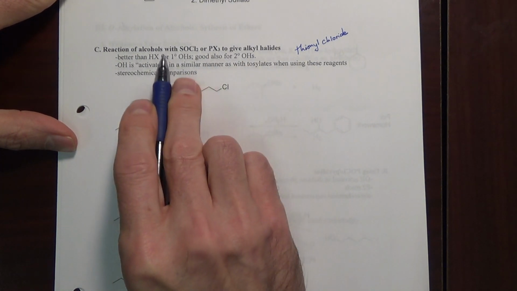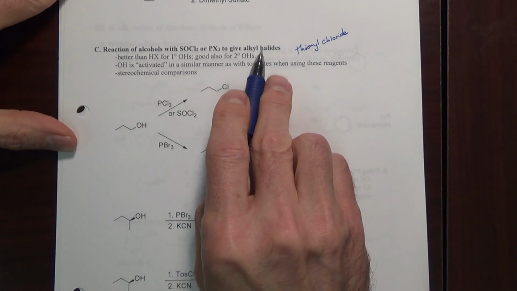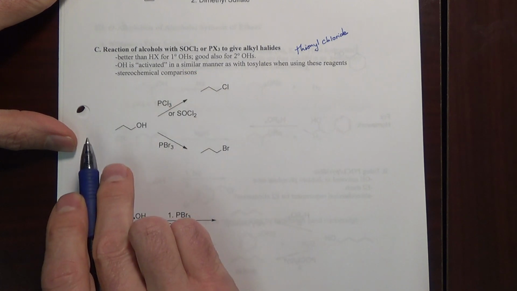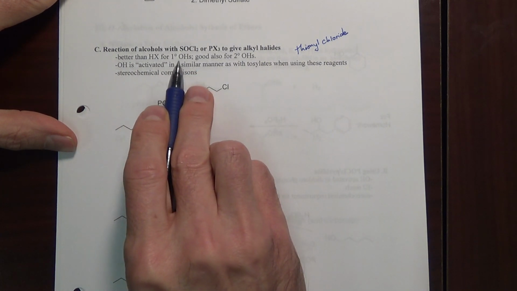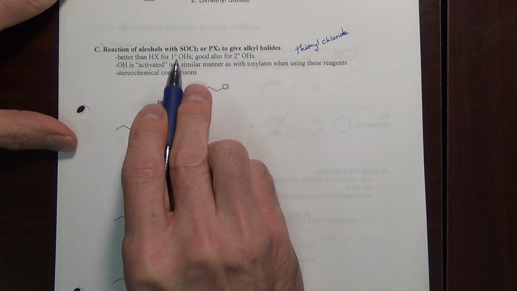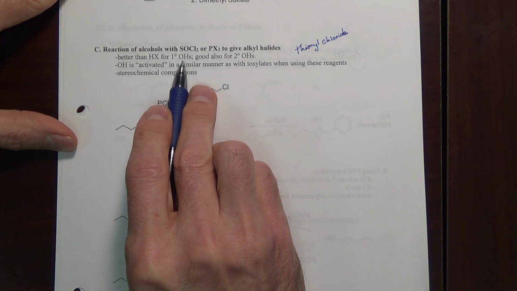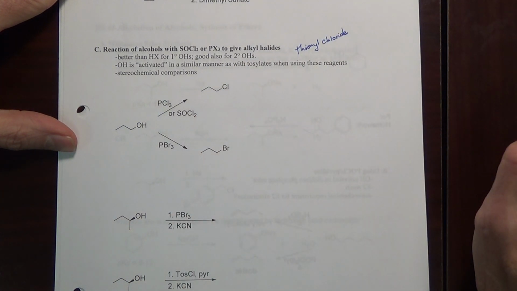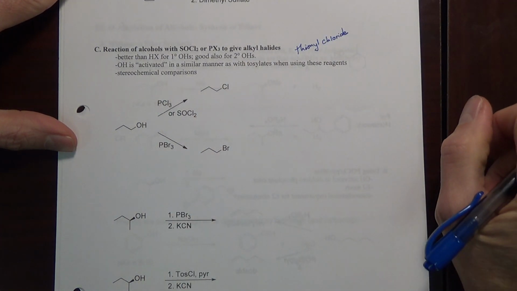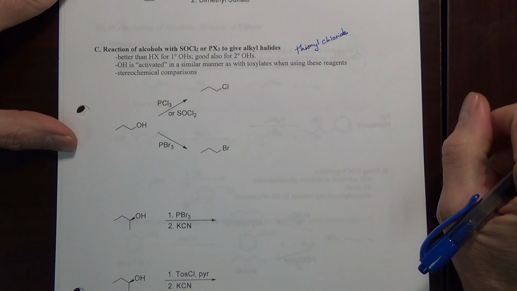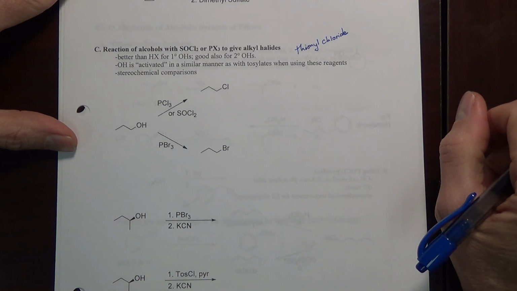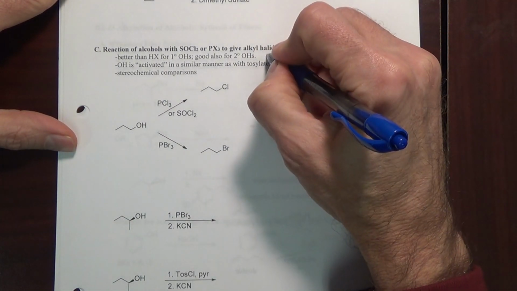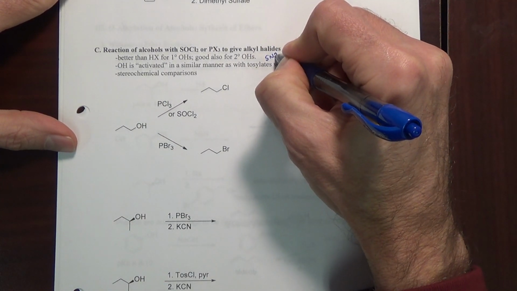Now, we saw earlier that reaction of alcohols with HX gives alkyl halides. So this is an alternative way to make alkyl halides from alcohols. And it's better than HX when you're working with primary alcohols. It's also useful for secondary alcohols. With a tertiary alcohol, it's typically a very easy reaction just to use HX. This is an SN2 mechanism typically.